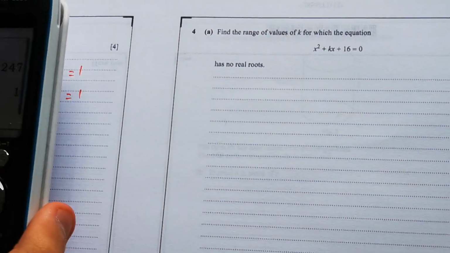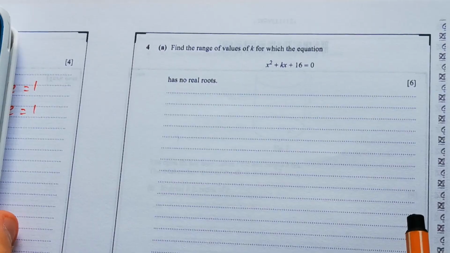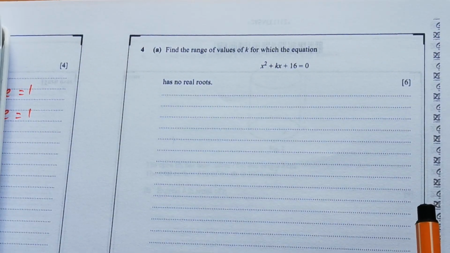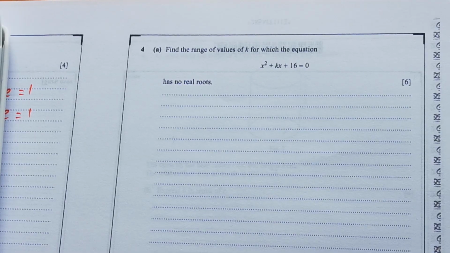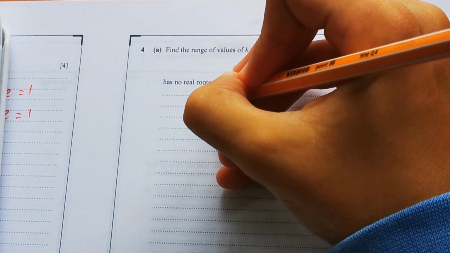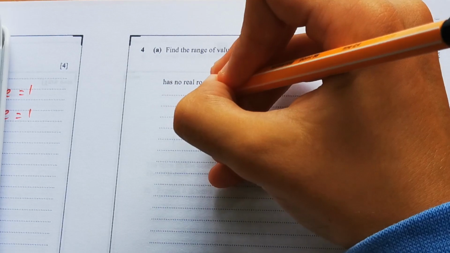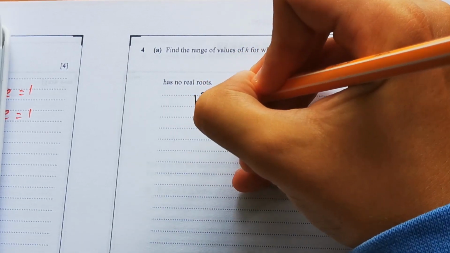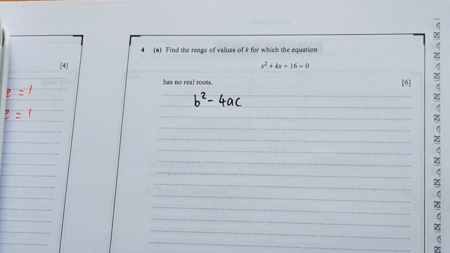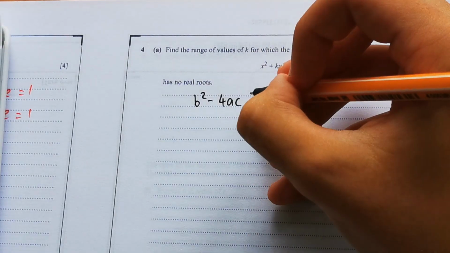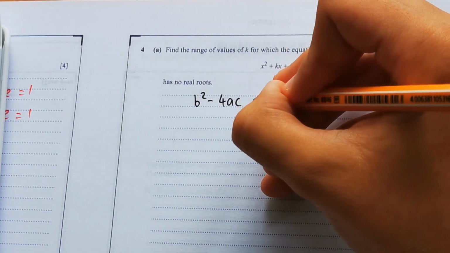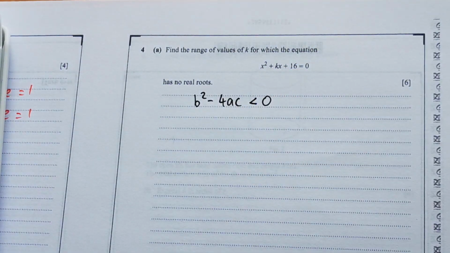Next question. Find the range of values for k for which the equation has no real roots. If you see "has no real roots", you should immediately be thinking discriminant. What does the discriminant say? Well, b squared minus 4ac is what's inside the square root. To have no real roots, we want this to be less than 0.